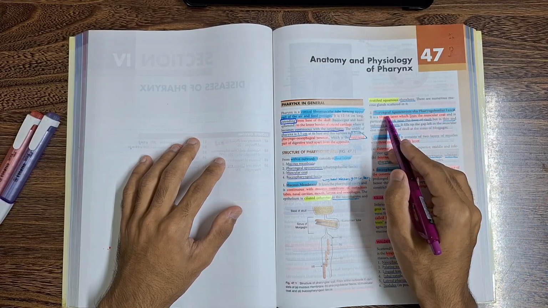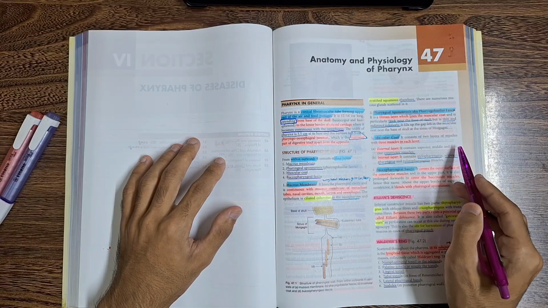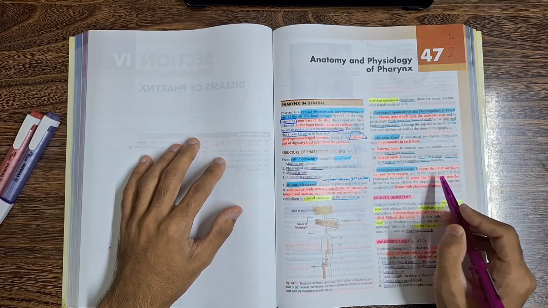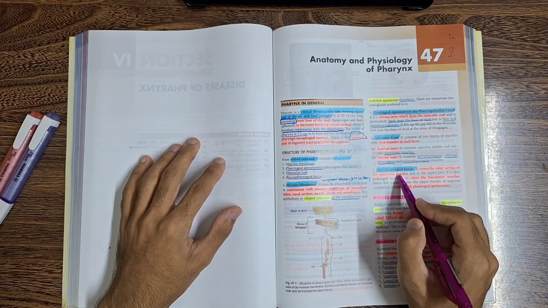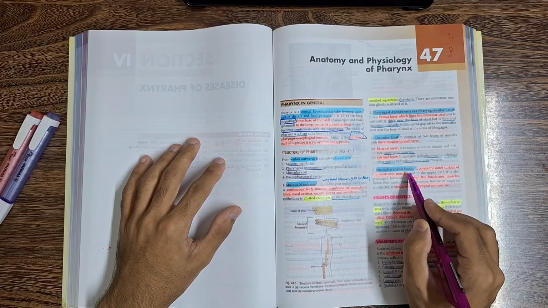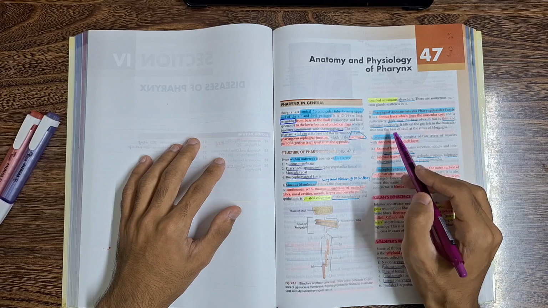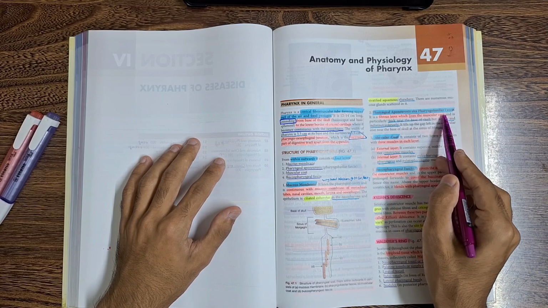And this is just a read. The pharyngeal aponeurosis is also known as the pharyngobasilar fascia. The muscular coat is described. The buccopharyngeal fascia covers the outer surface of the constrictor muscles. The muscular coat from the external aspect is covered by the buccopharyngeal fascia, and from the internal aspect it is covered by the pharyngeal aponeurosis or the pharyngobasilar fascia, right?